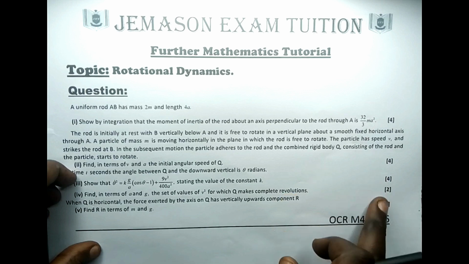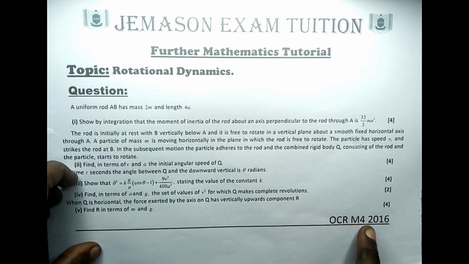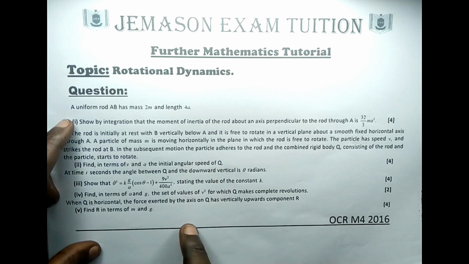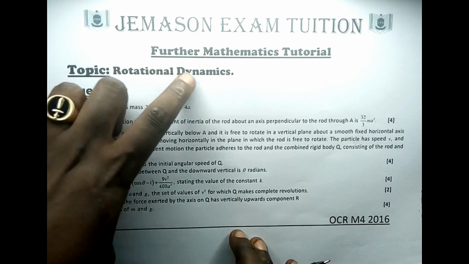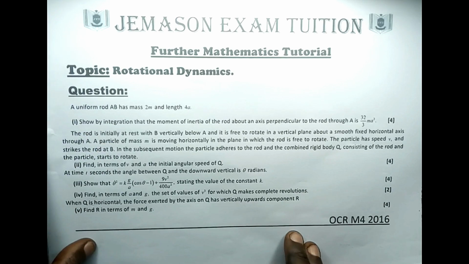All these are mark allocations for the various parts, and this was a past exam question from OCR M4, that's the mechanics syllabus 2016. This is a British examination board. It has similar questions. The syllabus is very identical to the GCE syllabus. I was interested in the question because it tests a lot of things under rotational dynamics, so we can learn a lot of things from this question.